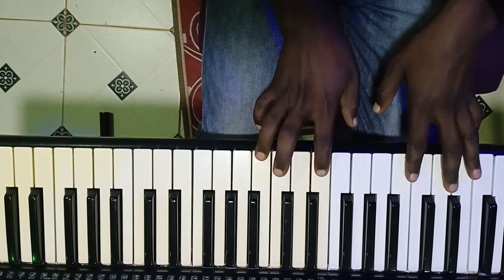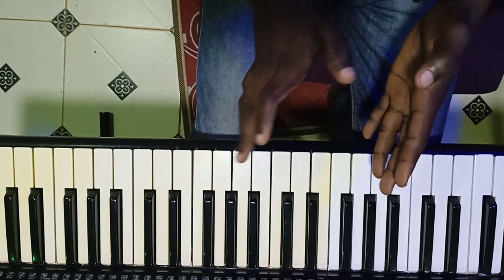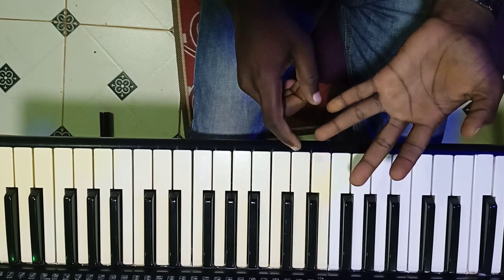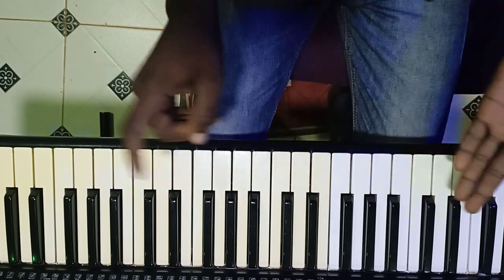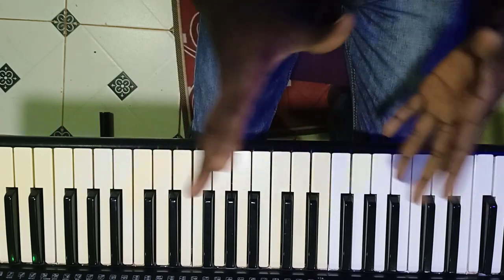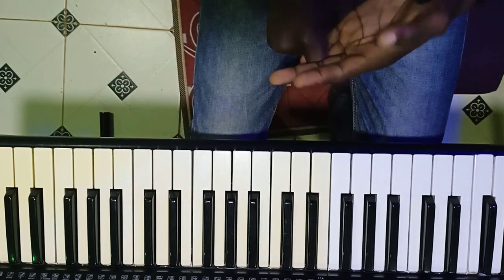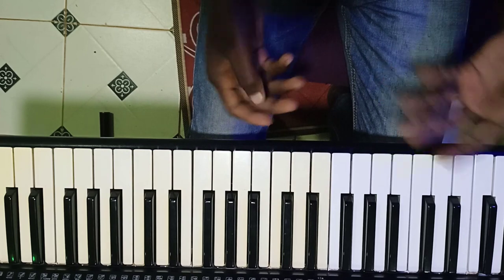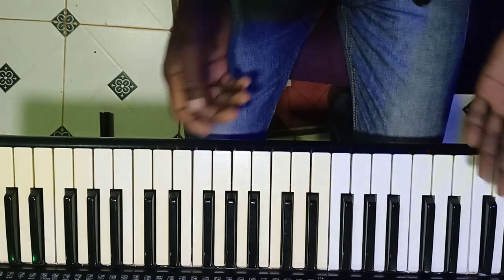If you want to build chords, number one, you should know that they are root chords. Number two, you should know that they are first inversions and second inversions. All chords have first inversions and they'll have second inversions. And if you do a third inversion, you come back to the root chord. So there's no third inversion, it's just back to the root chord.